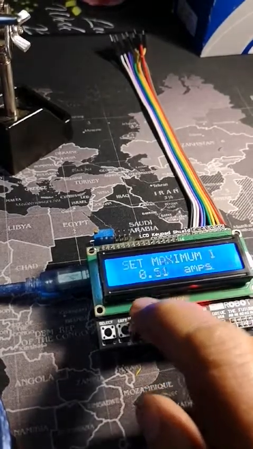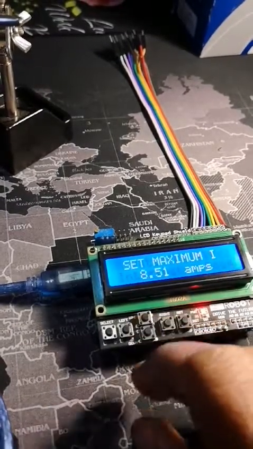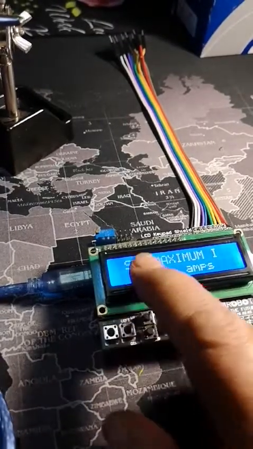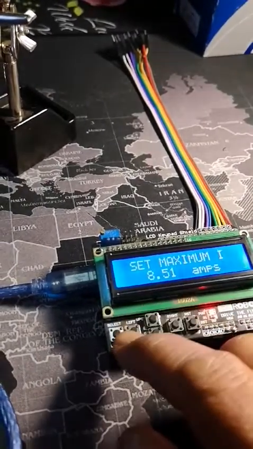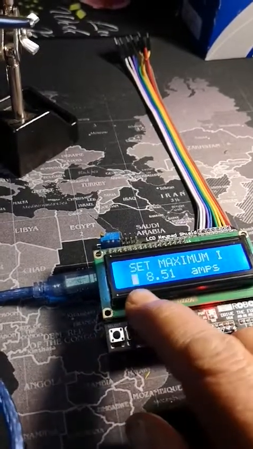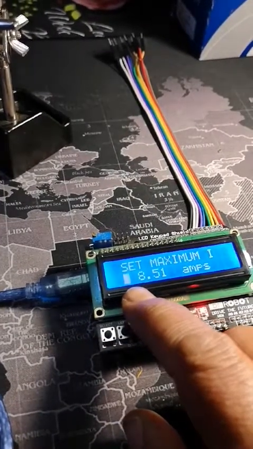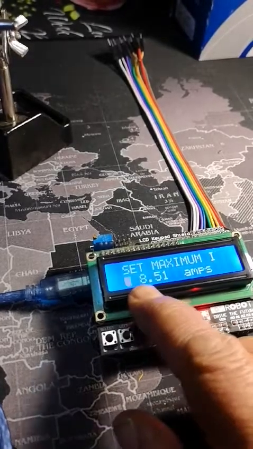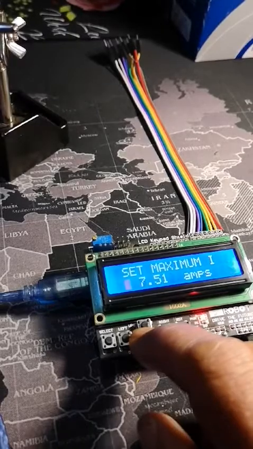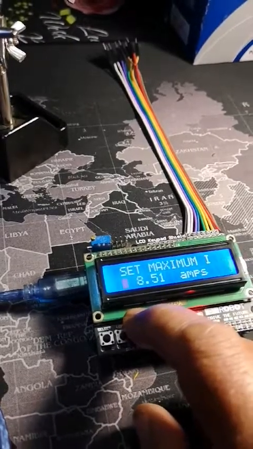You can go to your maximum. There you can go to your maximum amp. You can again set this whatever you want it to be. When you set, there's a cursor to say that you can give an input to the left hand side of the point, and you can go and set it whatever you want.